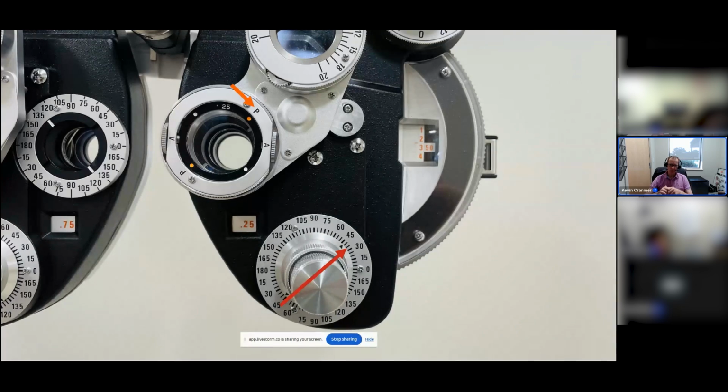So again, a bit confusing, but basically you're determining if the patient wants more minus cylinder power or more plus cylinder power, and then you rotate that knob accordingly. If you're on a plus cylinder phoropter, then it's going to be the opposite. If they select the white dots, then you're going to add more cylinder power because it's the plus cylinder phoropter.